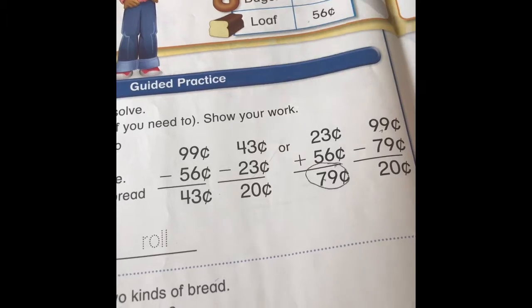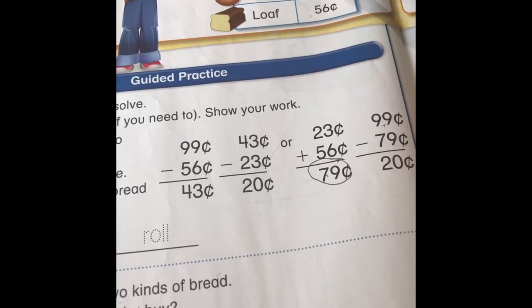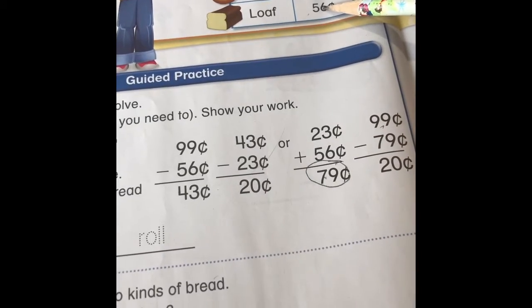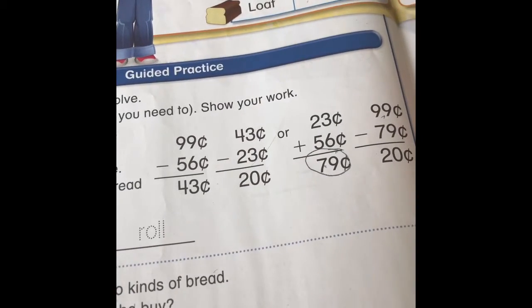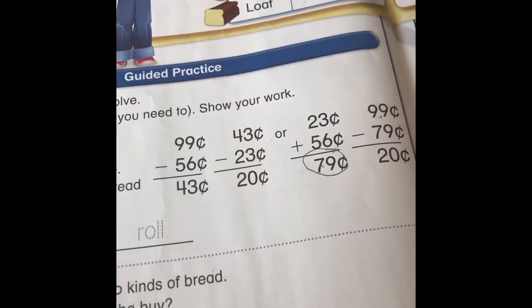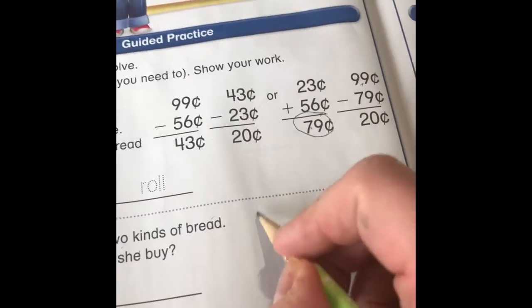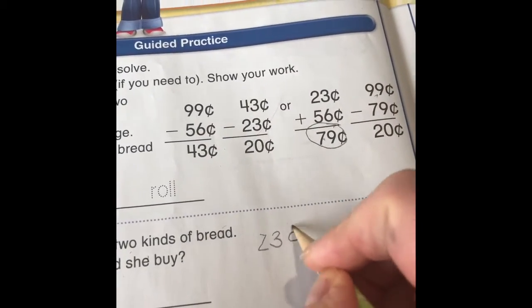If I chose these 2, 7 and 8 make 15. That's not going to work. 8 and 6 make 14. That's not going to work. So then I go back to the top. I already tried these 2. So what if I try these 2? 3 and 8 make 11. That might work. So I'm going to write down, don't forget your cent signs.